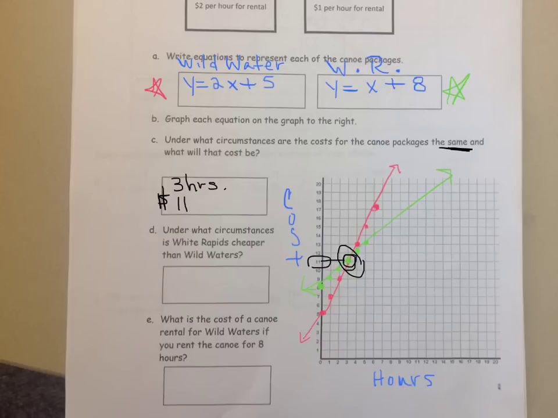Under what circumstances is White Rapids cheaper than Wild Water? White Rapids is in green, and Wild Water is in pink. So I look at when is it cheaper to go the green route?